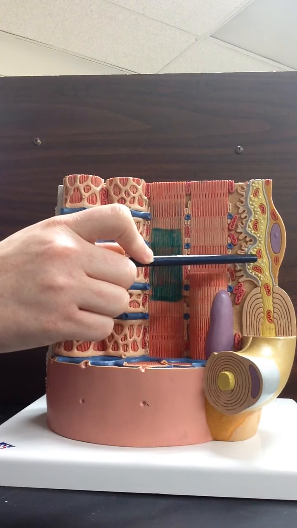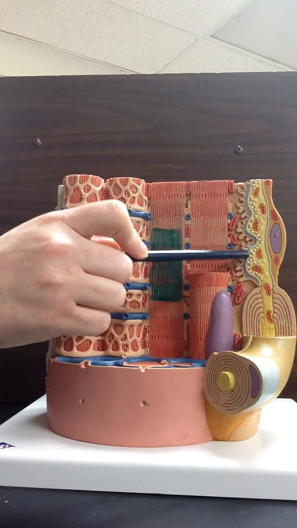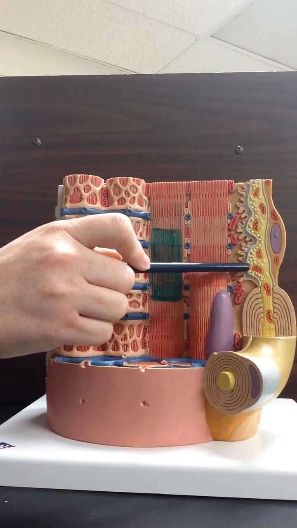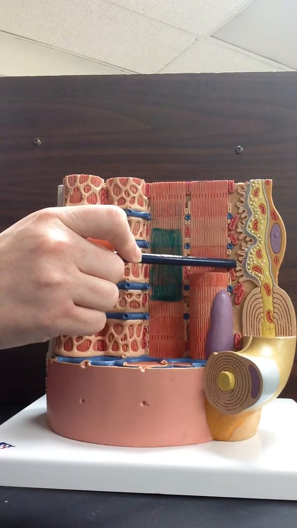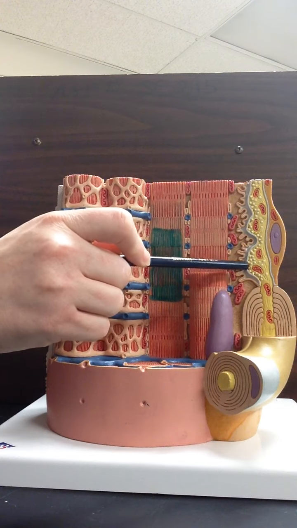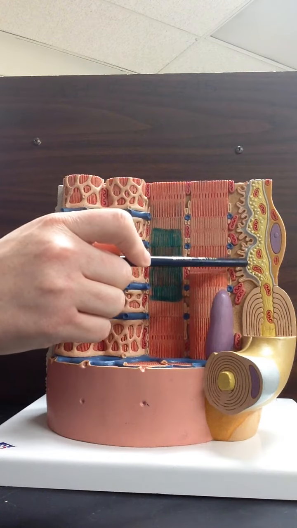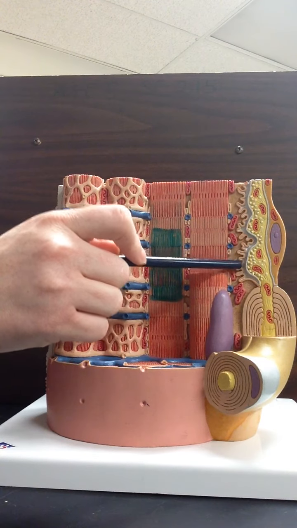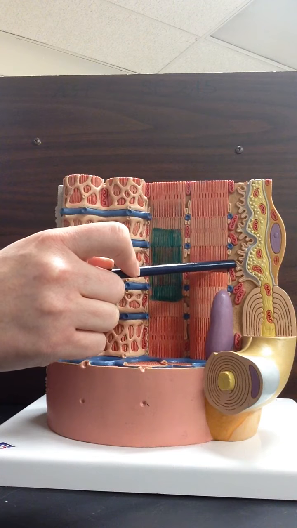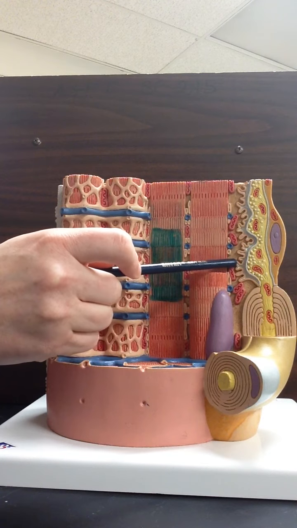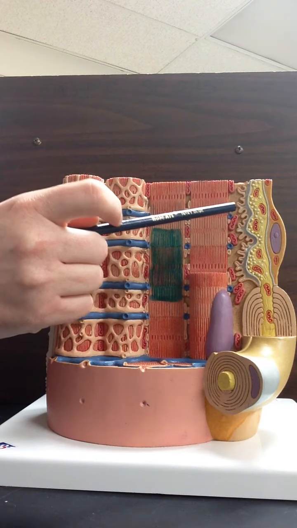Acetylcholine will be released from the axon terminal into the synaptic cleft, which is just the space between the axon terminal and the sarcolemma. There's a small space, and that is where acetylcholine will be released into. It will then bind to a receptor on the sarcolemma, and it will result in membrane depolarization.